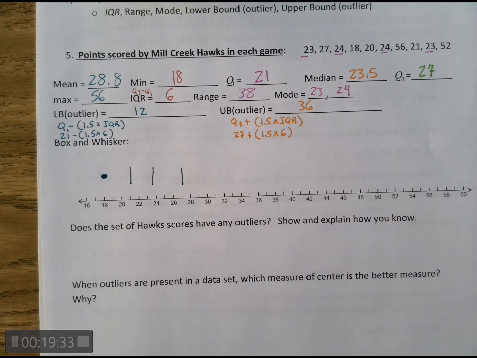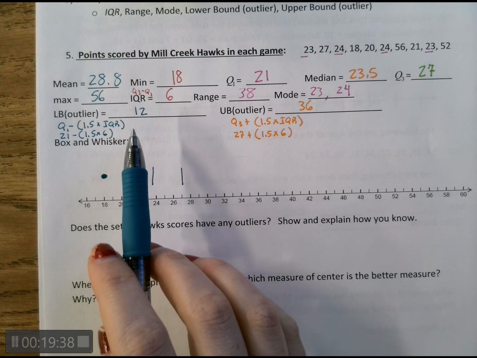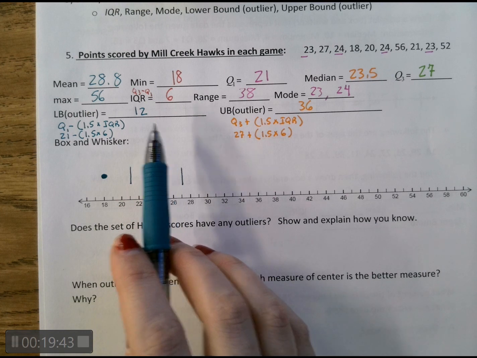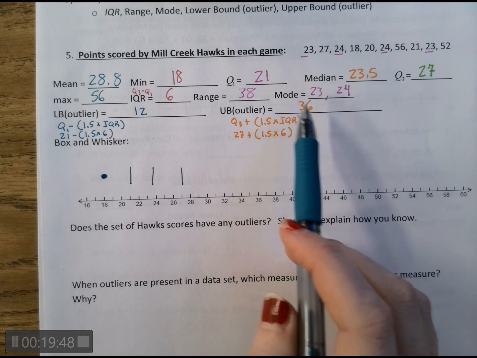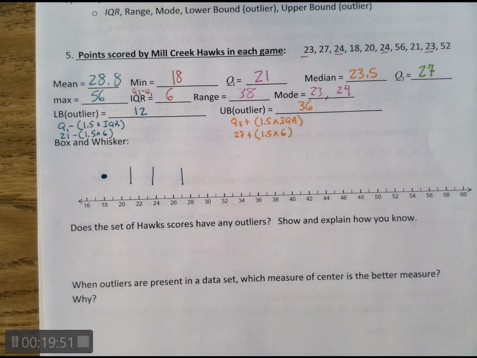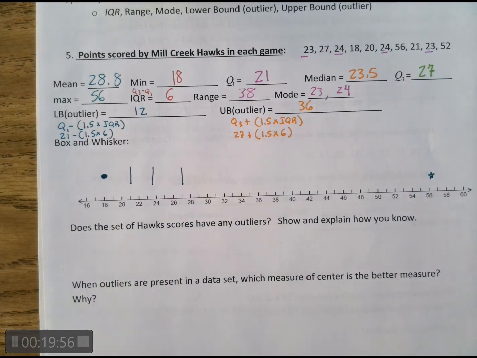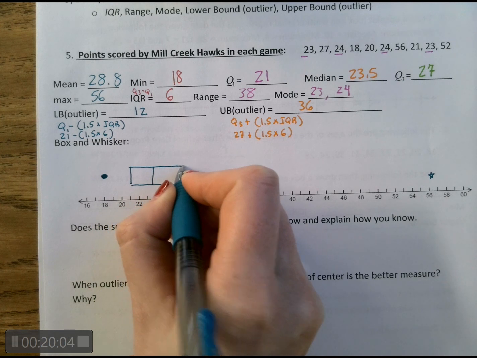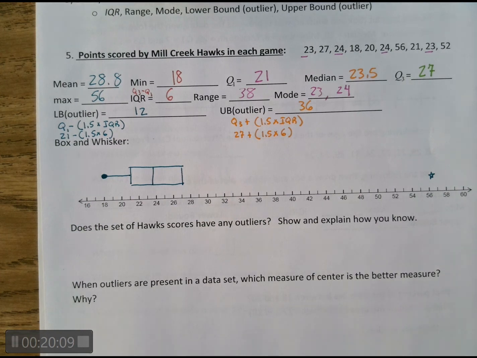And then, sorry, I forgot to mention that when you're drawing your dots, you have to pay attention to your outliers. So I didn't have to worry about my minimum because 18 is larger than 12. And remember, it's anything less than 12. But my upper bound outlier is 36, and our maximum is 56. So we have an outlier at 56, so I'm going to draw a star so that we know that that's an outlier. And then we're just going to connect our lines to create our box. We're going to create a line from our dot to our box, just like that.